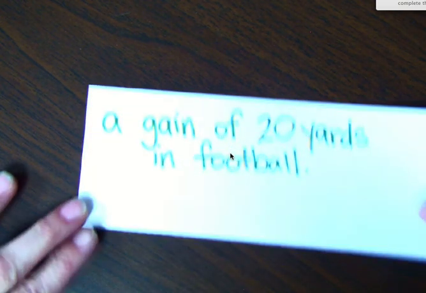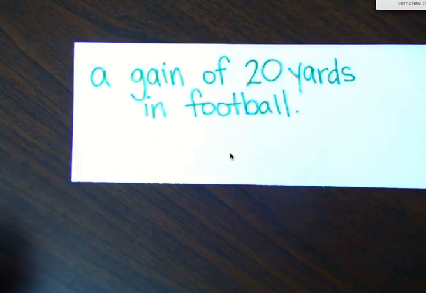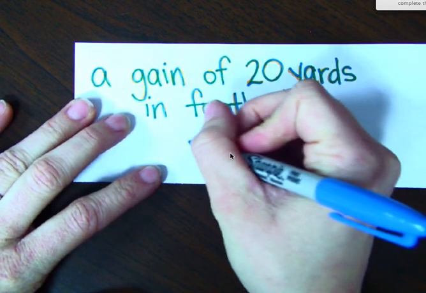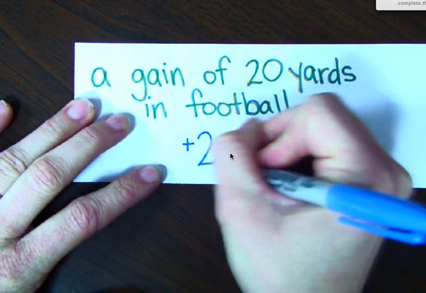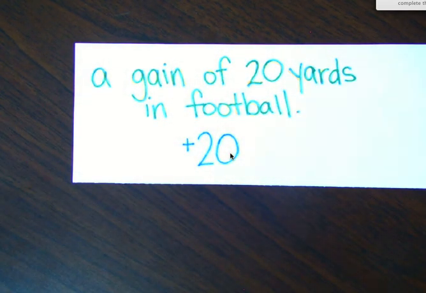Let's try a few situations in which we may use positive and negative numbers. Our first example is in the game of football, a gain of 20 yards. Now when I think of a gain, I think of it as increasing or getting something, and that's always going to be a positive number. So a gain of 20 yards in football is a positive 20. An increase.